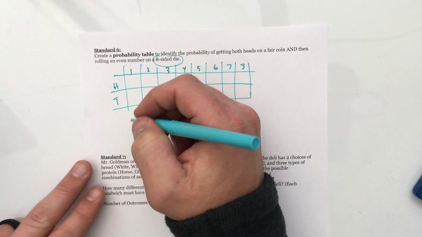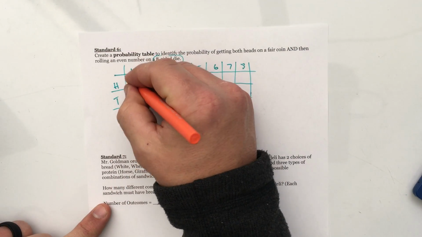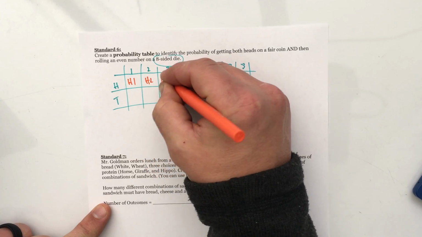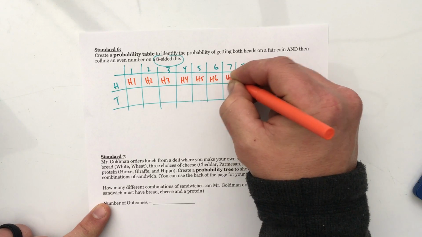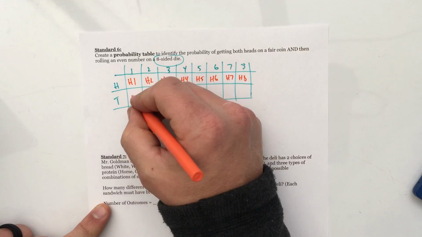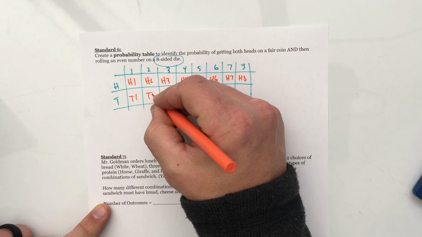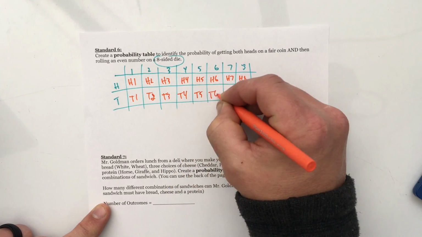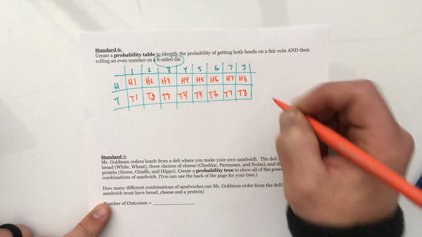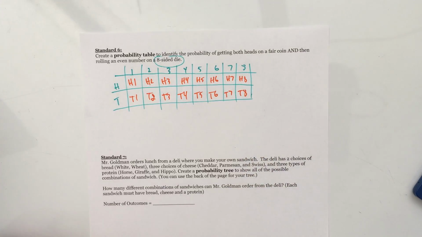Make my table. Use a different color so it's nice and fancy. This would be heads 1, heads 2, heads 3, heads 4, heads 5, heads 6, heads 7, heads 8, tails 1, tails 2, tails 3, 4, 5, 6, 7, 8. There's my table.